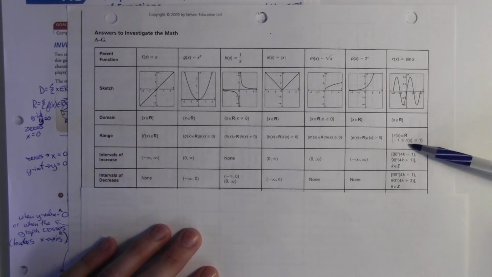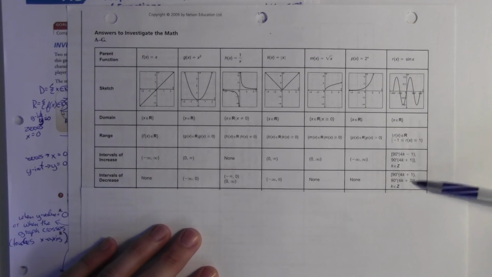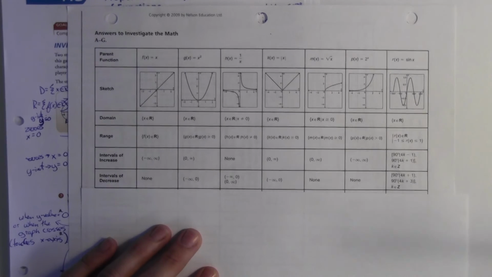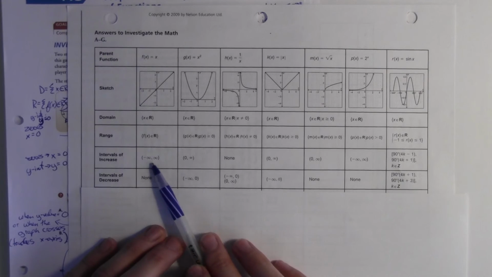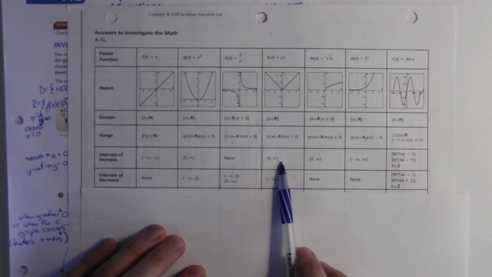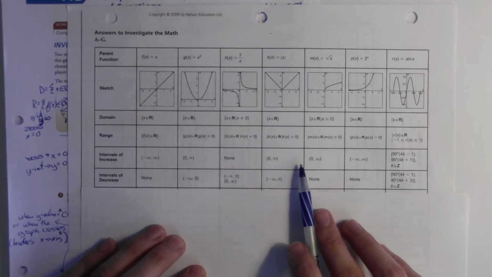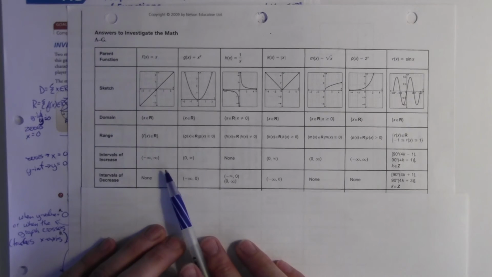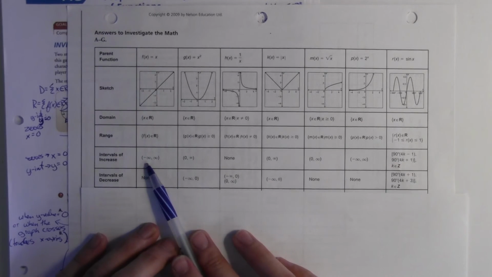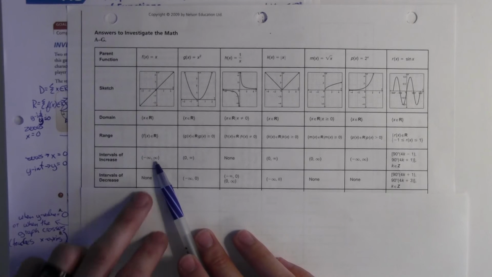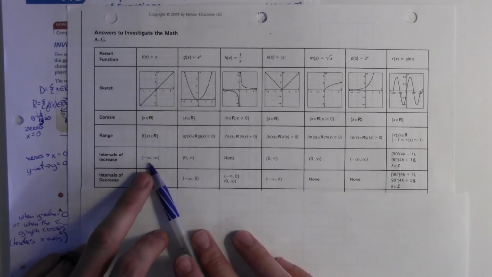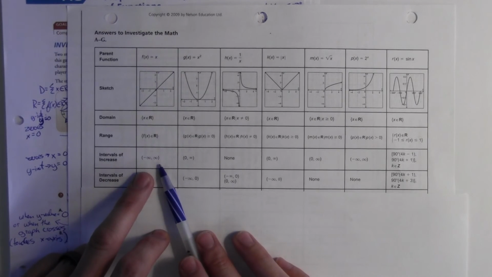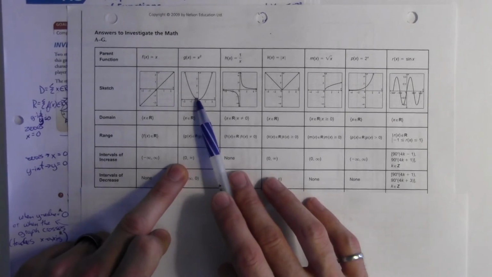But the question was, how do I show the intervals of increase? So this is what it looks like. Here's all the ones we know. Negative infinity to infinity, none, 0 to infinity. This is going from left to right. Keep in mind, these are both x coordinates. I know you're used to thinking the first one is x and the second one is y. That's not the case here. This is a range for x values. So it's from 0 to infinity.